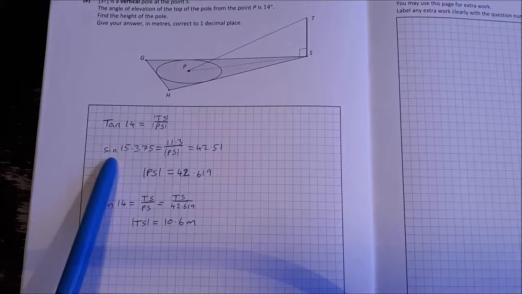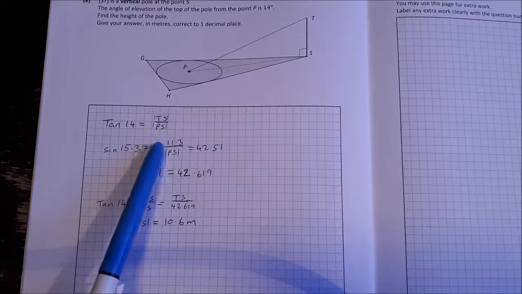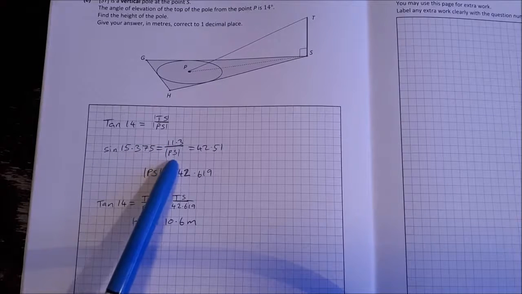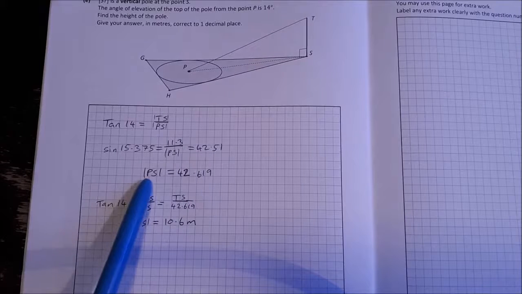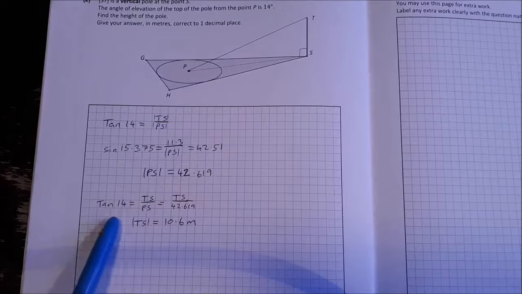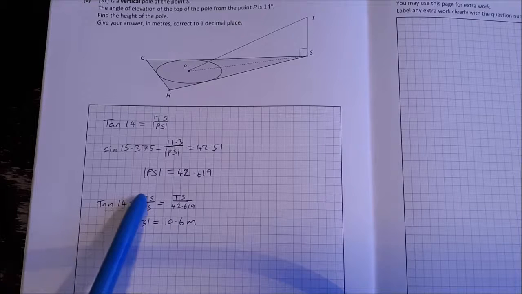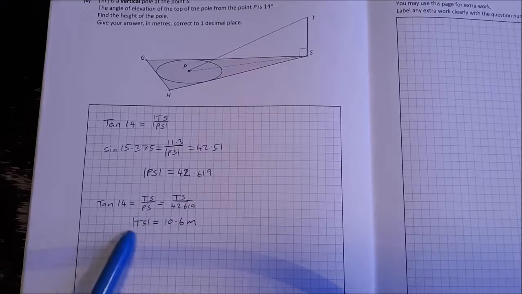The sine of 15.375 is equal to 11.3 over PS, which gives PS as 42.619. So now we can sub in tan 14 is TS over PS. We've just found PS. Isolate TS and solve to get 10.6 meters.